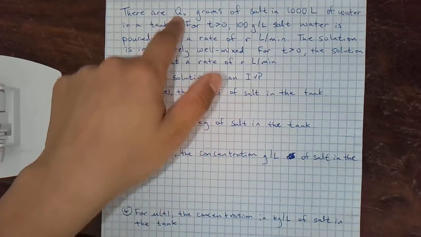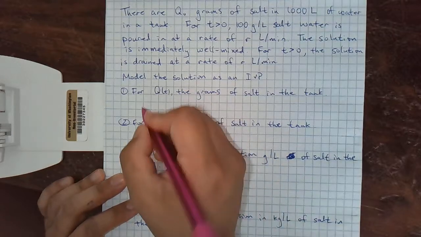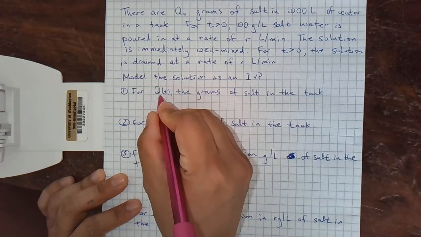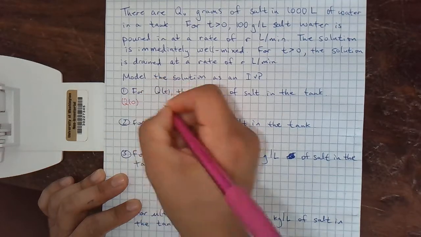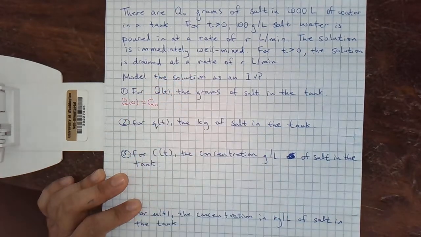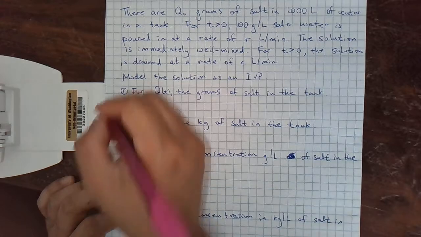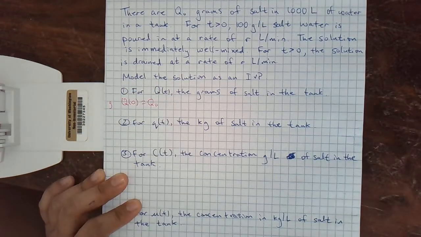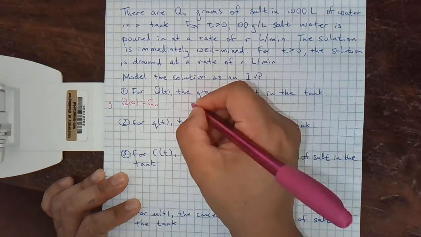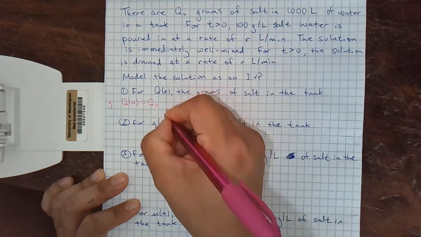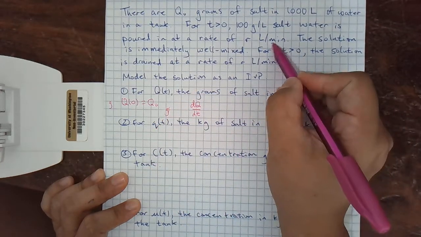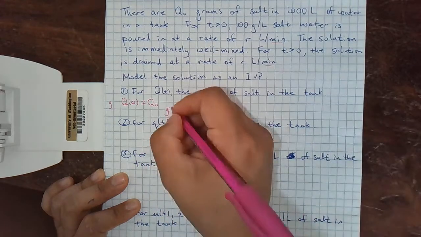Okay, so let's do the easy part, which is Q0. So we have big Q is the number of grams of salt in the tank. So at the beginning, we have Q0. That's the easy part. And then this equation is in grams. It's good to keep track of units here. Okay, and then we need a differential equation, meaning something to do with the change, dQ/dt. This is going to be in grams per, let's look at the time units. They're all in minutes, so that's good. We don't need to convert anything.